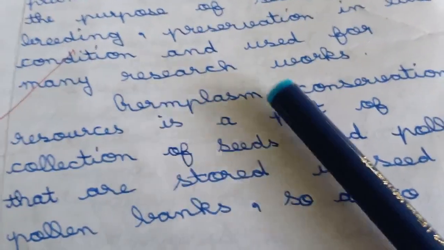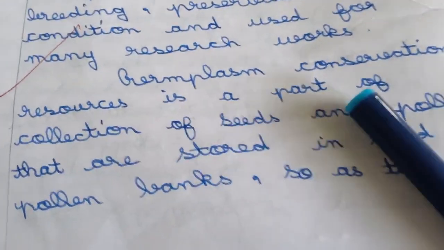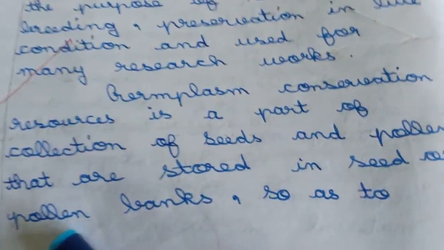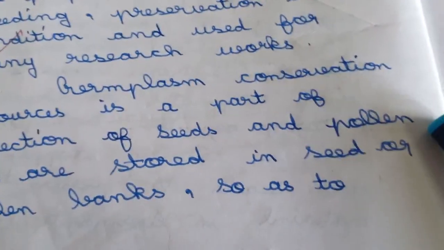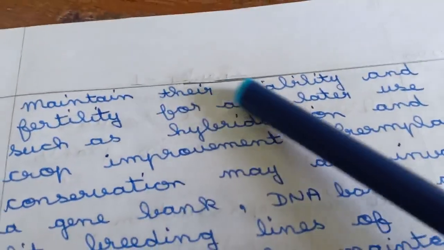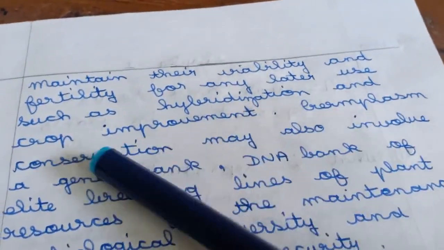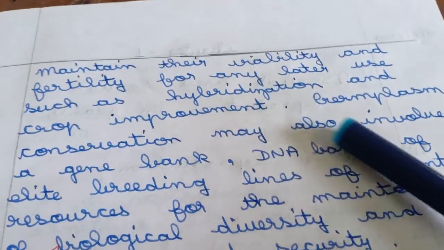Germplasm conservation resources are a part of a collection of seeds and pollens that are stored in a seed or pollen bank. The main aim is to conserve the seeds and the pollen. These two are stored in the seed or pollen bank so as to maintain their viability and fertility for later use such as hybridization and crop improvement.